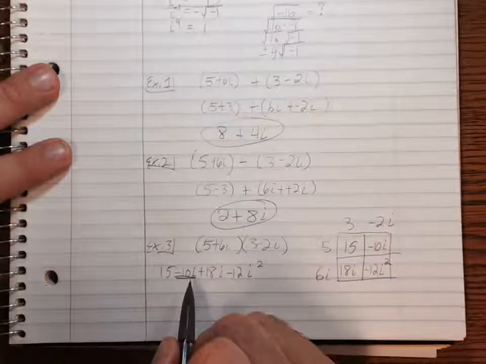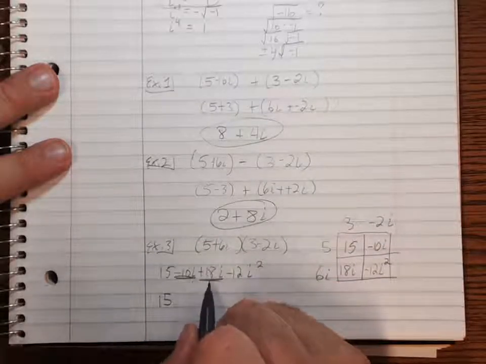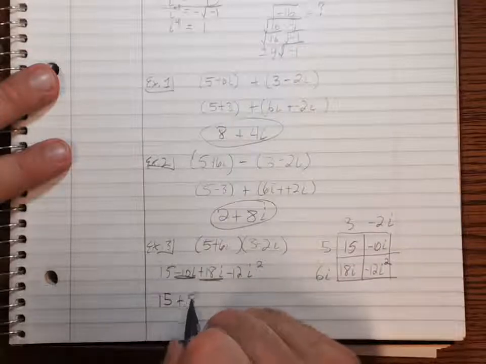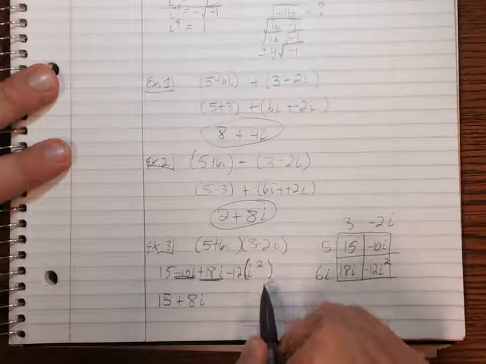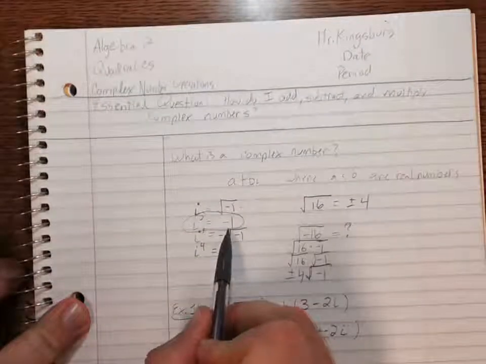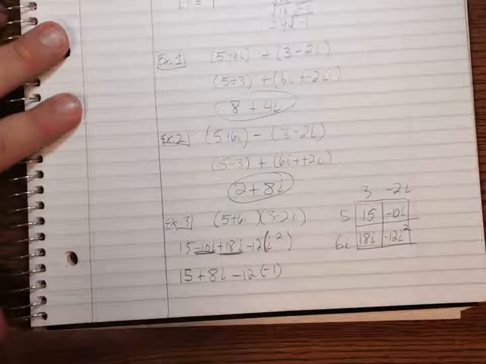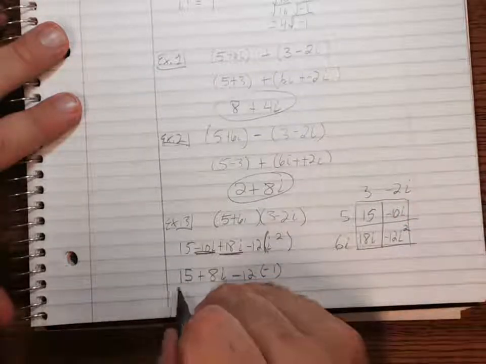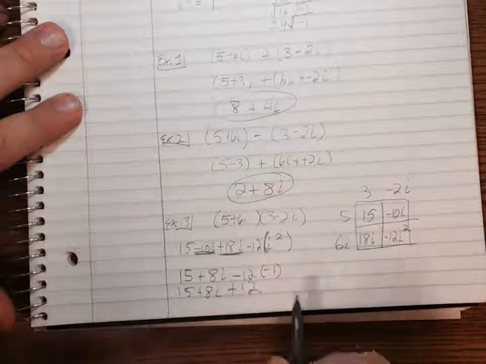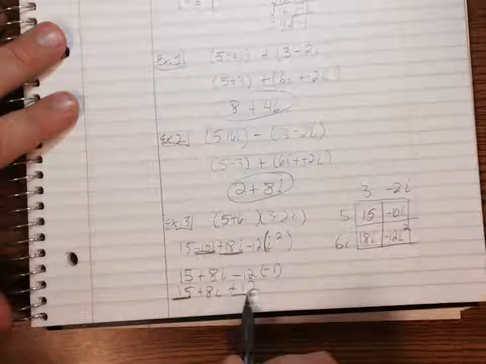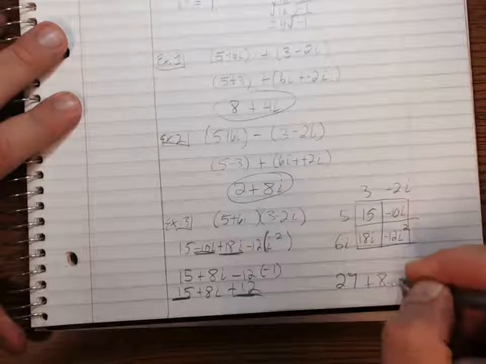Now, I know you guys are itching to put negative 10i and 18i together. That's fine. So we got 15, and negative 10i plus positive 18i is 8i. This is where the fun comes. i squared, if you remember, I said was negative 1. That means that this is really negative 12 times negative 1. Which means we actually have 15 plus 8i. Negative 12 times negative 1 is plus 12. And oh my goodness, that means I can put the 15 and the 12 together. So I get 27 plus 8i.